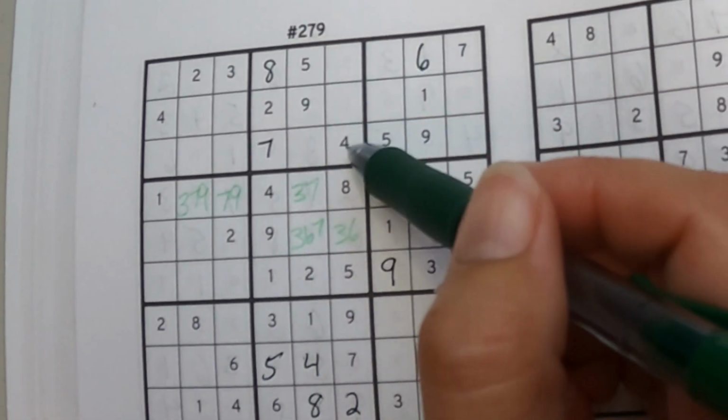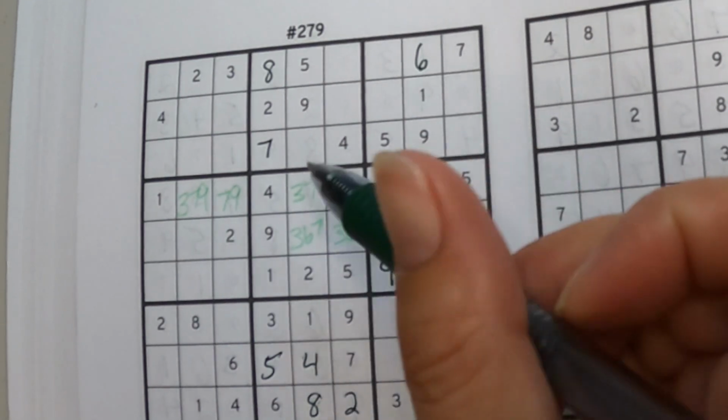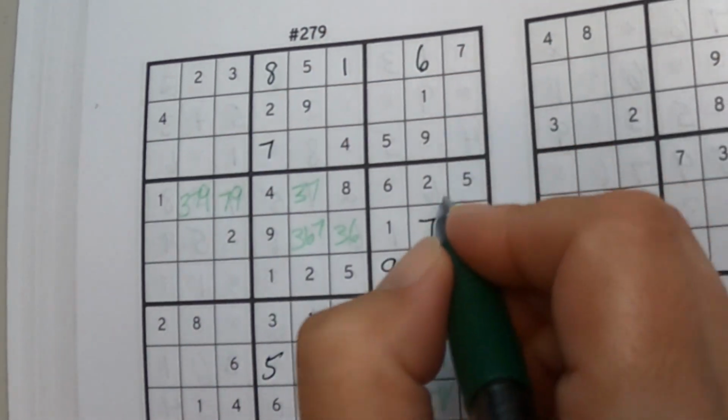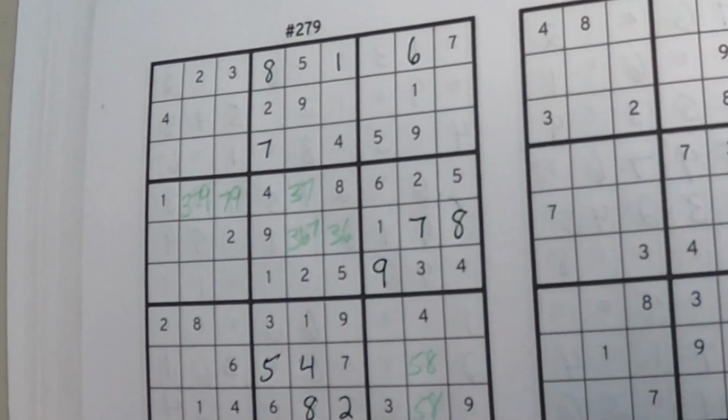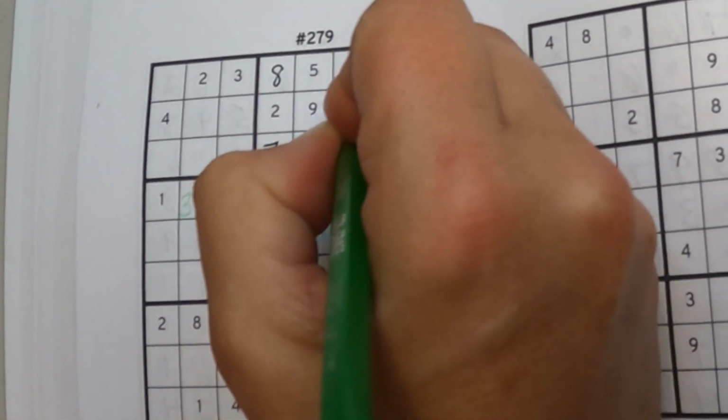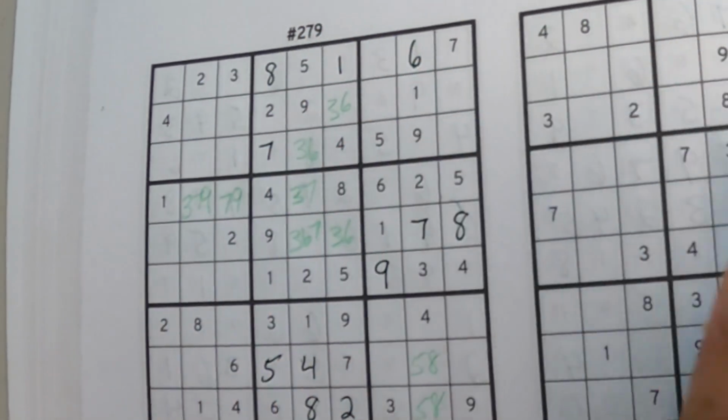For this box, we're missing 1, 3, and 6. We've got a 3 and 6 here, so this is our 1. Don't see any other help. So 3, 6, 3, 6.